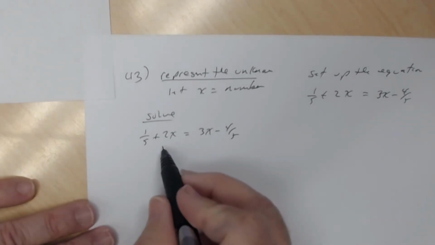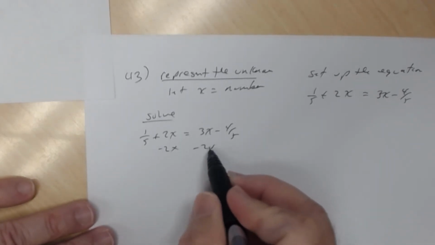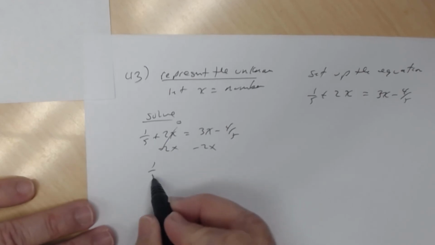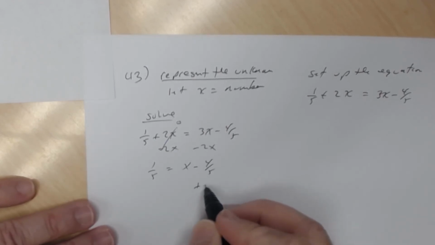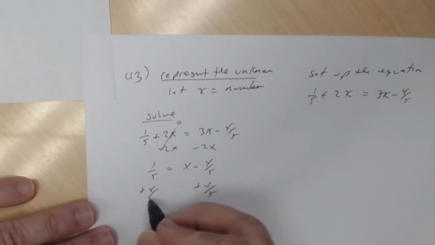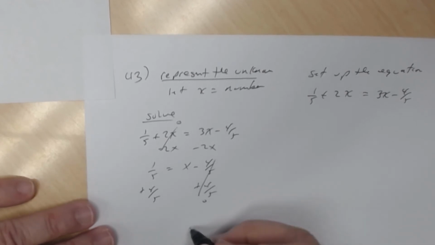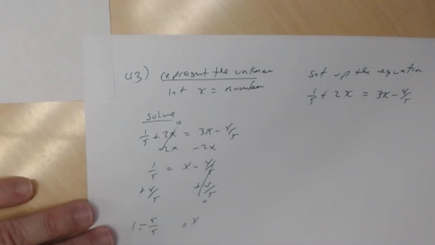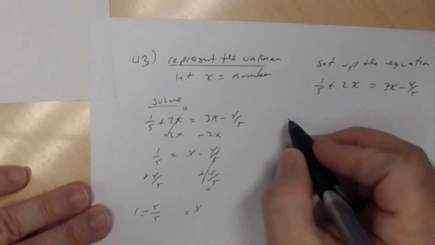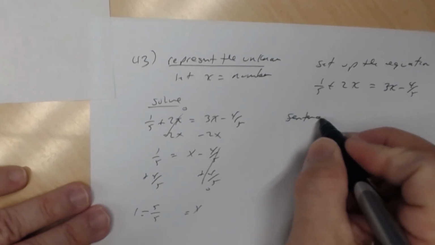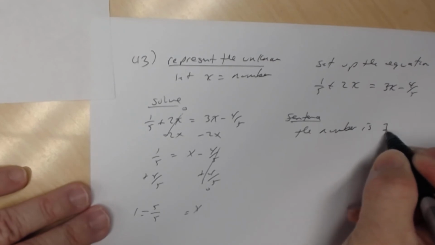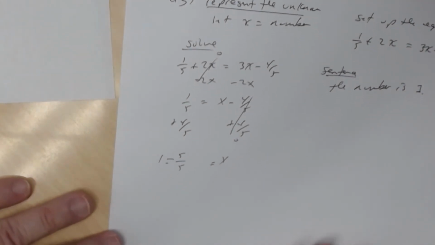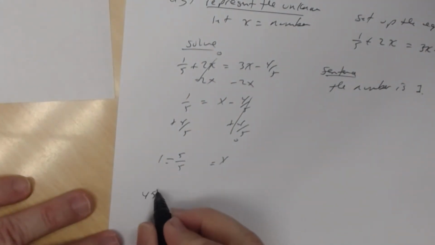Okay, so I'm going to subtract 2x from both sides. And then combine like terms, I get 1/5 equals x minus 4/5, and adding 4/5 to both sides and combining like terms, I get x to be 5 divided by 5, which is 1. Okay, so we're going to say the sentence, the number is 1.